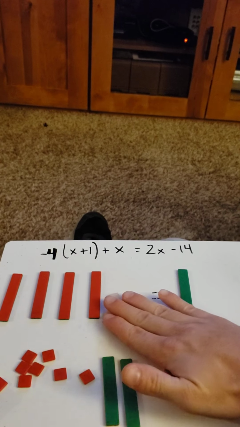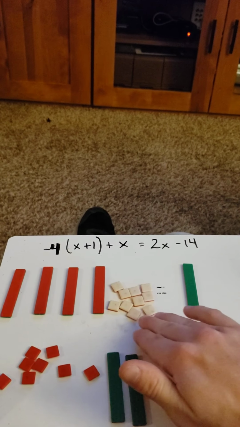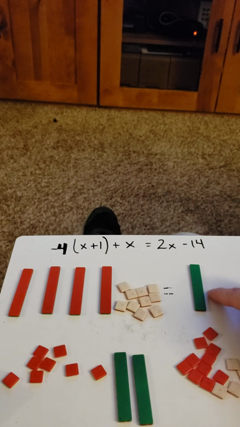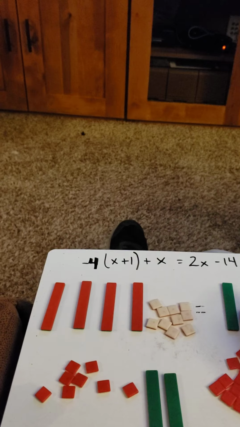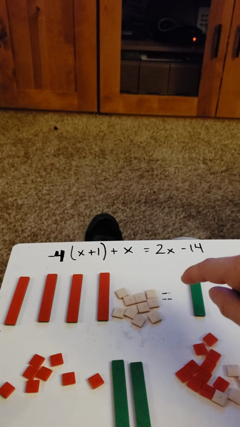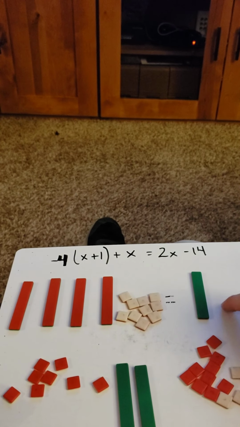If we look at this problem right here, we'll have negative 4x plus 10 equals x. If we think about this, we have negative 4, and we need to times a number, and we need to add that number to a positive 10, and it will give us this value right here.